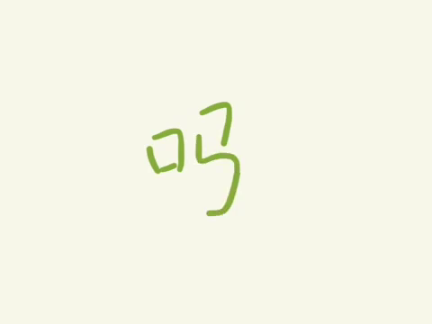Here's one that you'll probably pick up right away. You already know that this is the sound element or the phonetic element for ma, but put together with this radical, this mouth radical, now it's just ma with the neutral tone, and this is the question particle in Chinese.